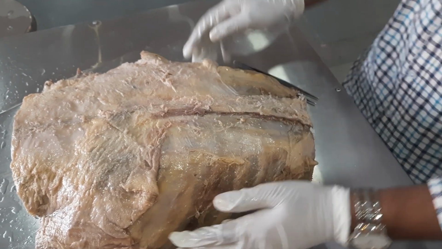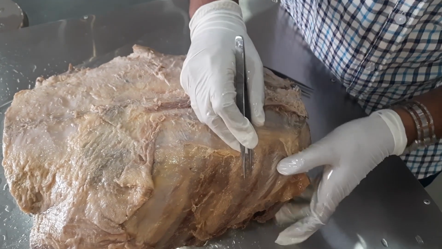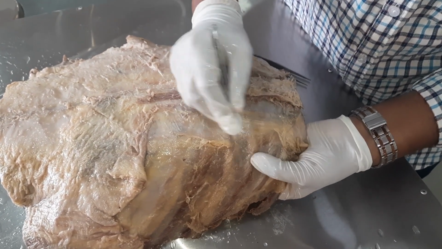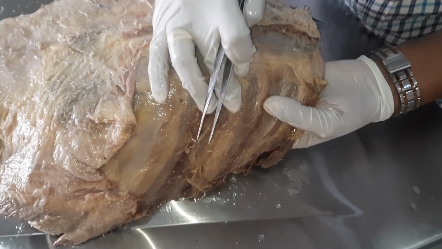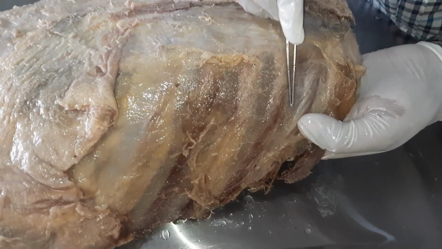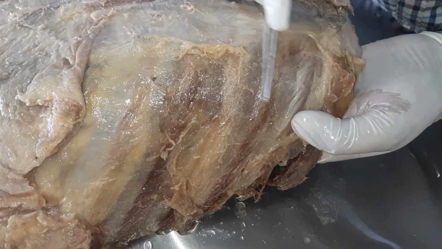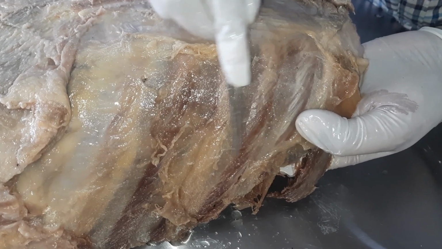These are the ribs. Here you can see the ribs. So there is a rib here and there's a rib here. These two are the ribs. And in between that you can see a muscle here.